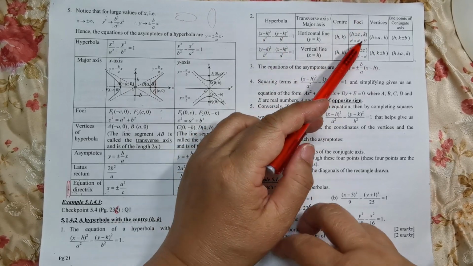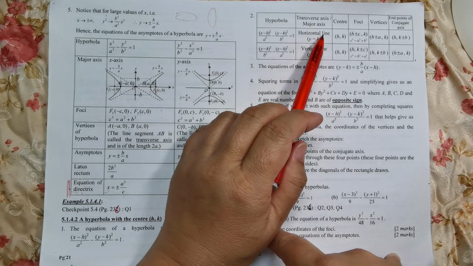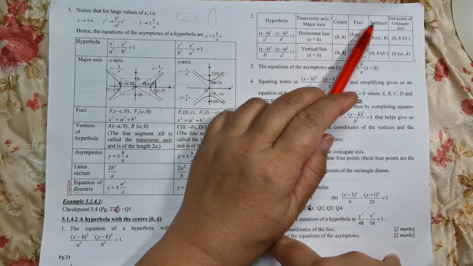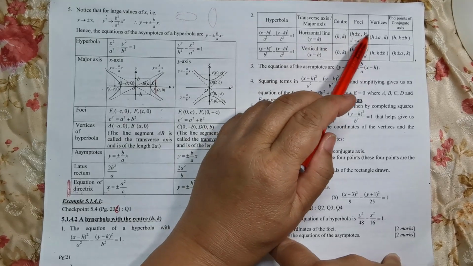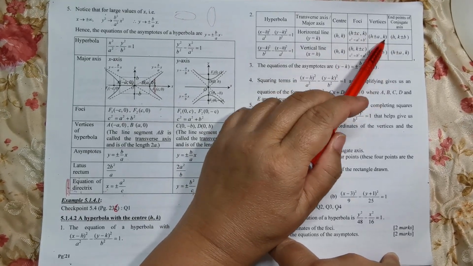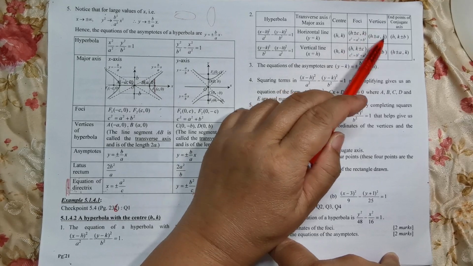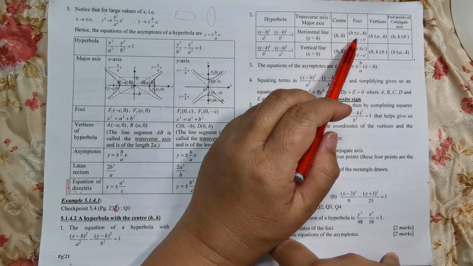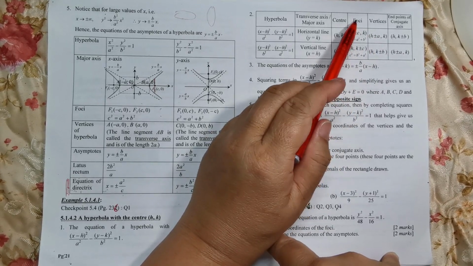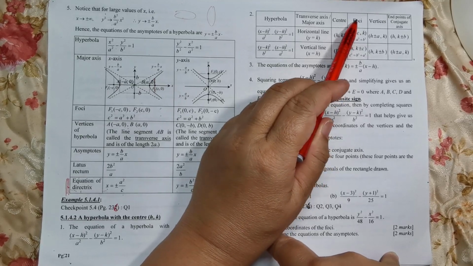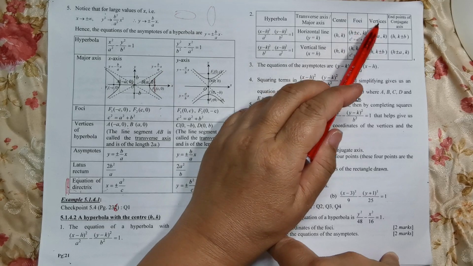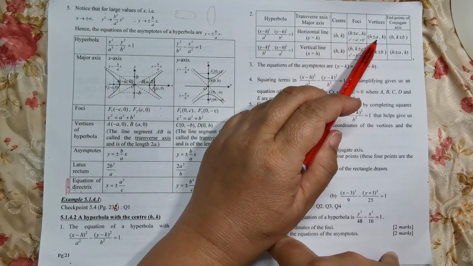The foci and vertices all lie on this line, y equals k, so for all these coordinates the y is k. Only the x coordinate changes. For foci, h plus minus c, because the coordinate for the focus is c. And vertices, h plus minus a.